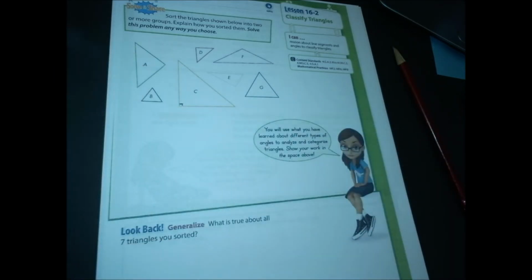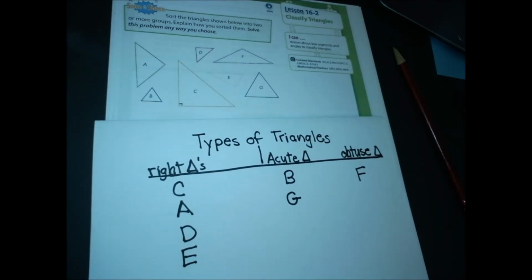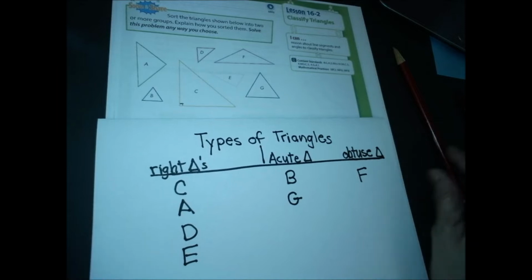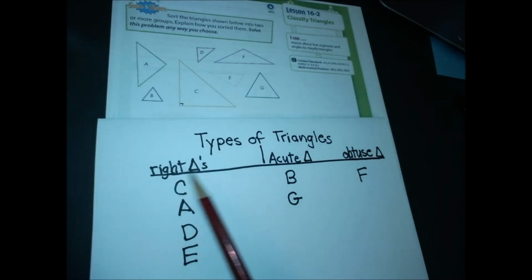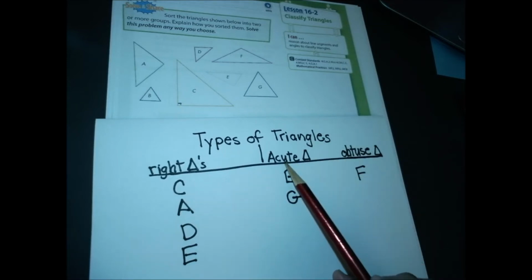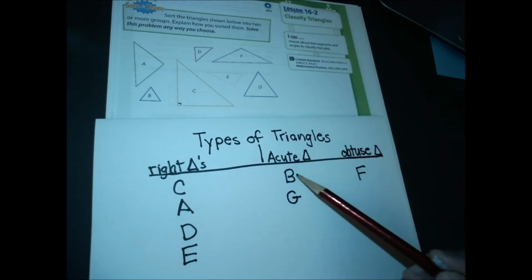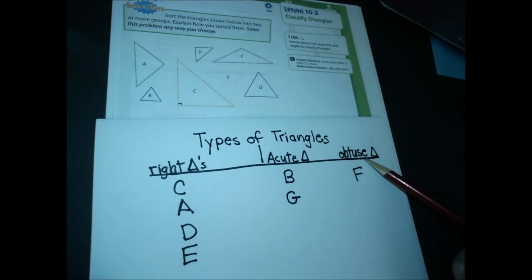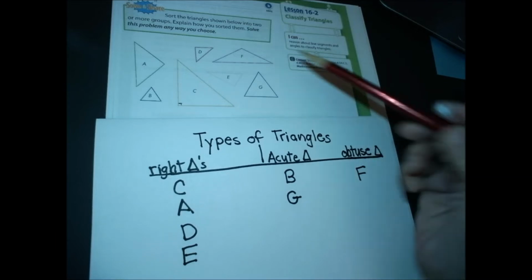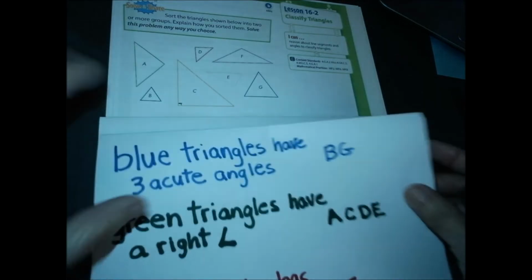Someone else may have made a tree map or classifying map, and they would have put it like this. These are right triangles, C, A, D, E, and then there are acute triangles where all the angles in the triangle are acute, and that's B and G. And then there was one triangle that had an obtuse angle in it, and they classified that one as an obtuse triangle and labeled it F. All three of these are correct.